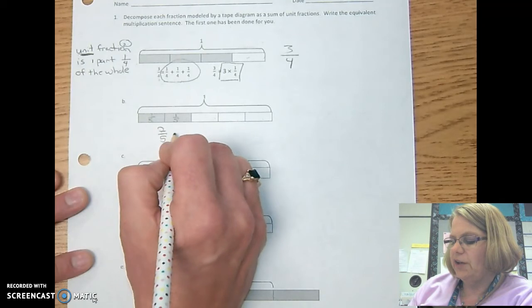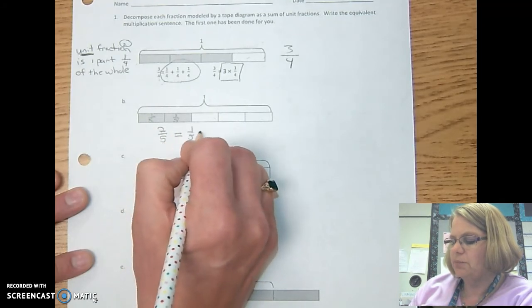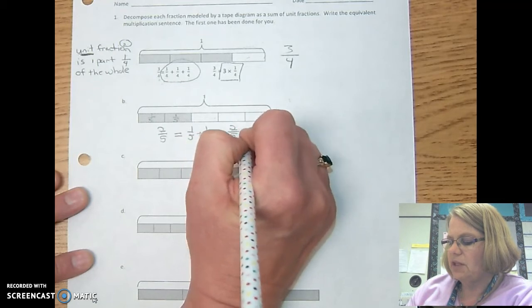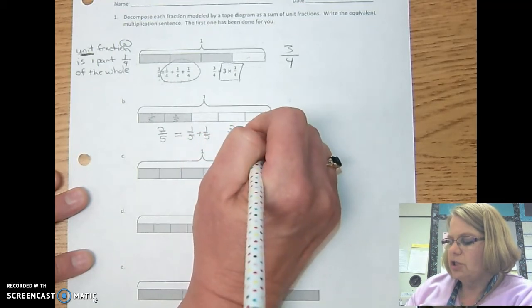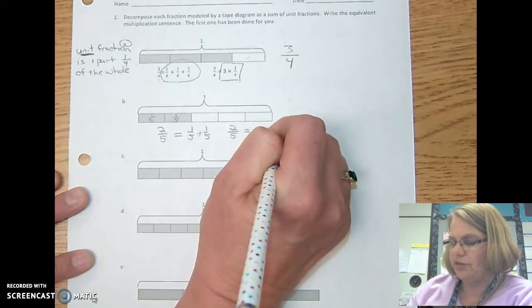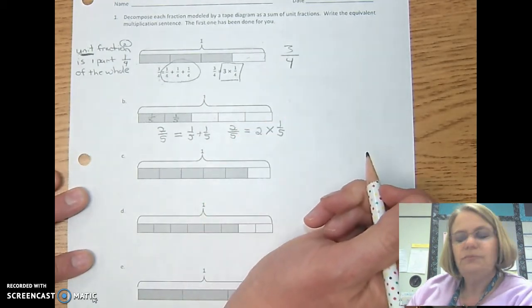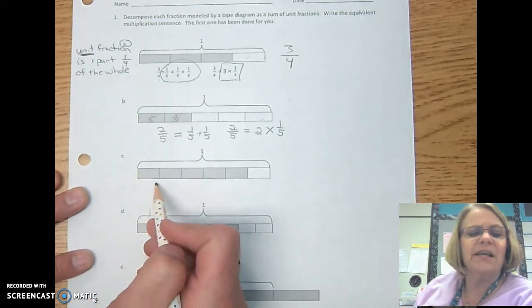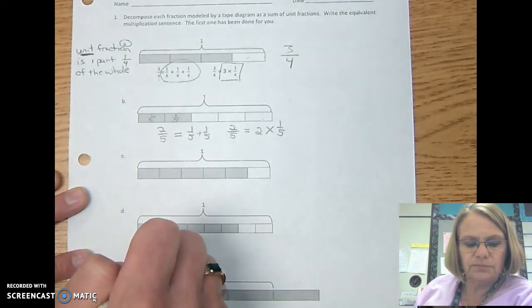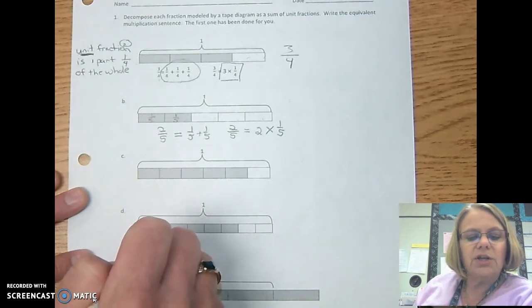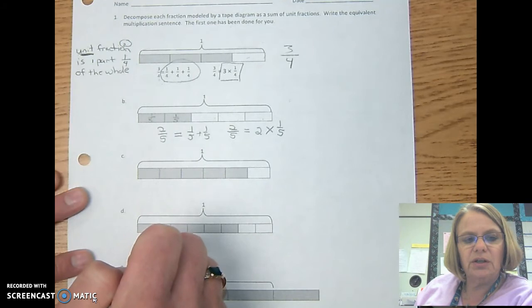So 2/5 equals 1/5 plus 1/5, or 2/5 equals 2 times 1/5. Okay, I want you to try C and D on your own. So go ahead and pause the video. Try C and D on your own.